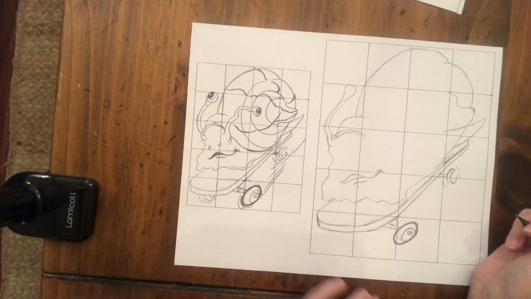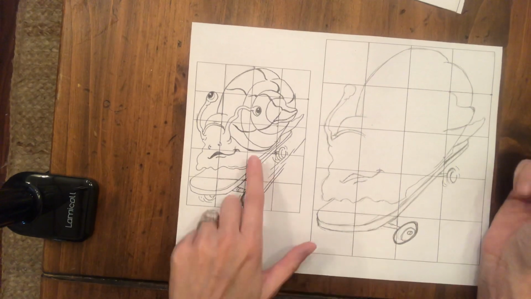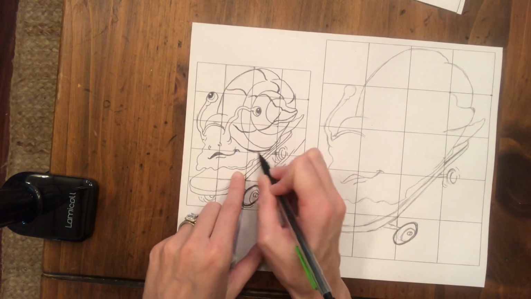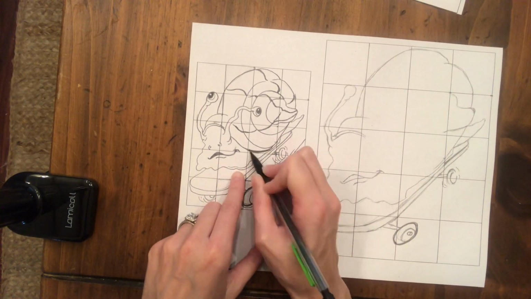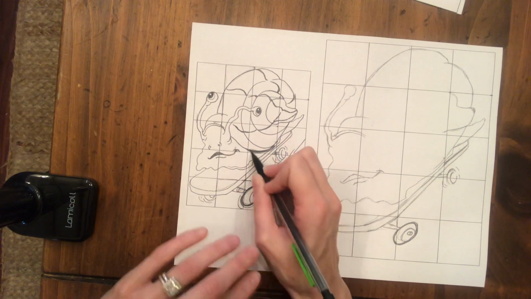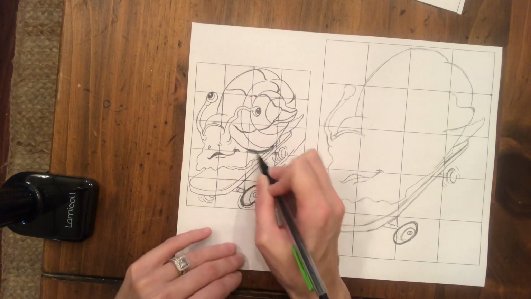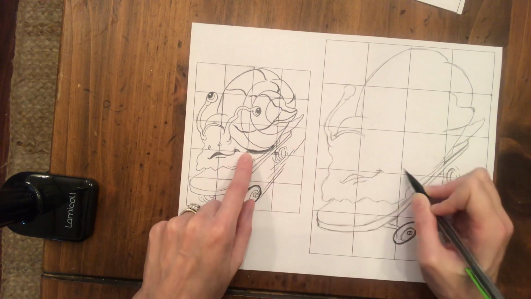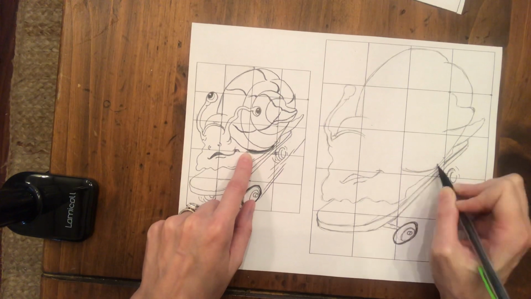So let's see if there's somewhere else I can do that to show y'all how to. Maybe this line right here. So if I trace that over and over again, I'm creating almost like memory for my muscles in my hands and trying to recreate that line right here.